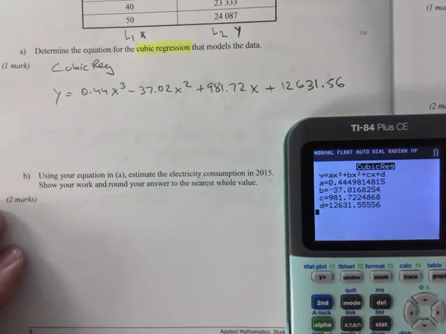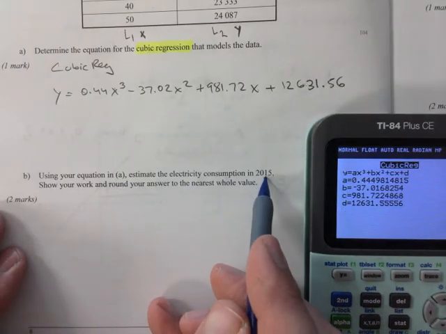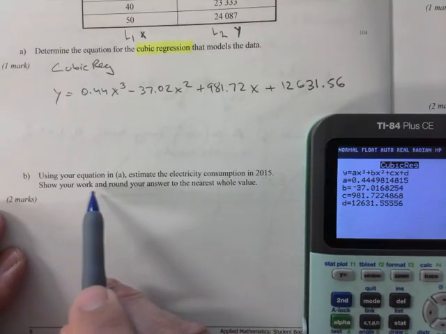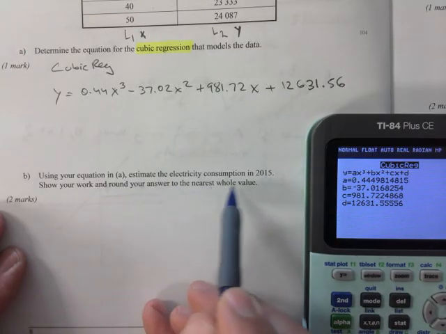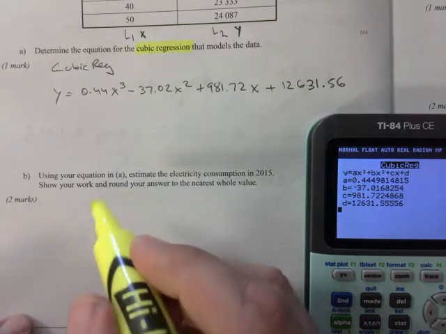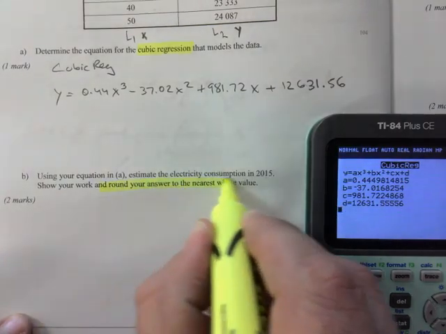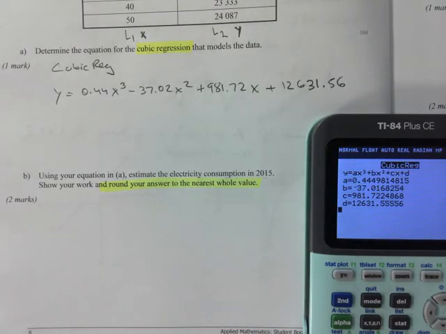All right. B, using your equation in A, estimate the electricity consumption in 2015. Show your work and round your answer to the nearest whole value. Sometimes they tell you that. Slow down.